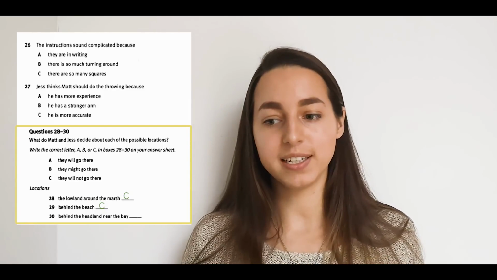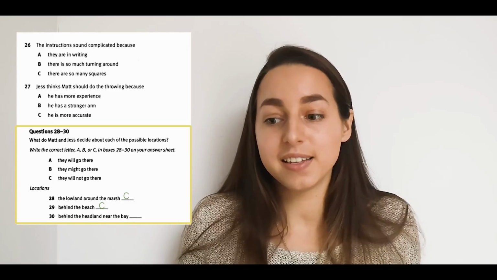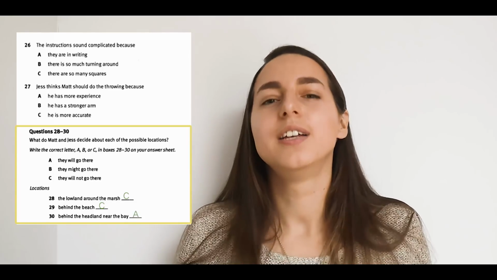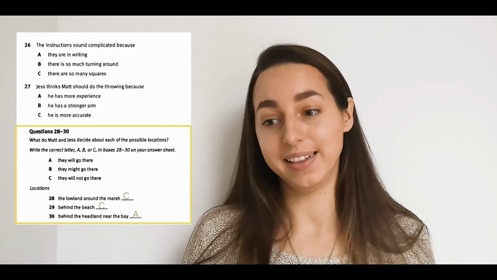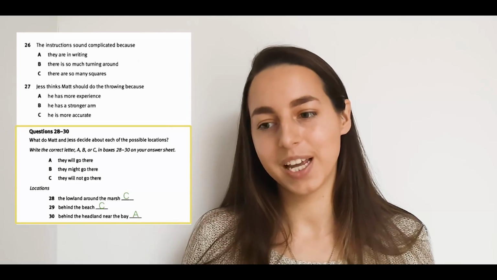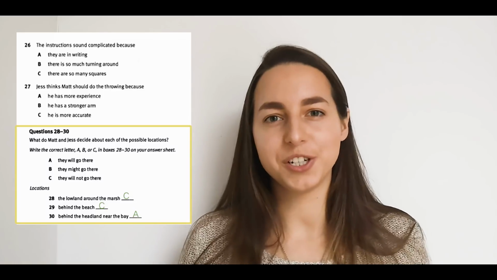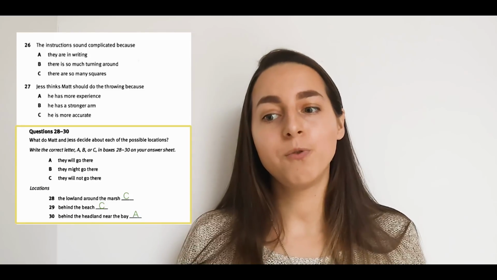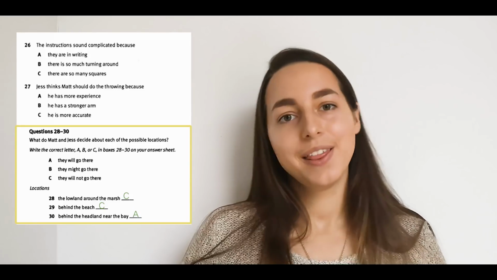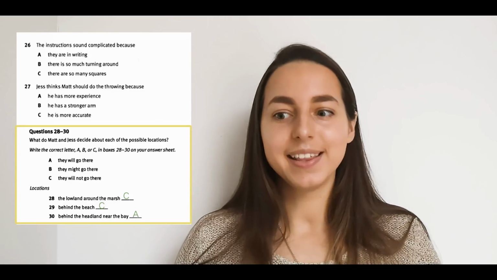"Exactly," says Jessica. Matthew says, "Brilliant, Jessica, this is a great idea, we'll go there." So they have agreed on going to the area behind the headland near the bay, to study new species of plants there, because there might be something interesting. And therefore, for our question number 30, the correct answer is A. They will go there. Great!